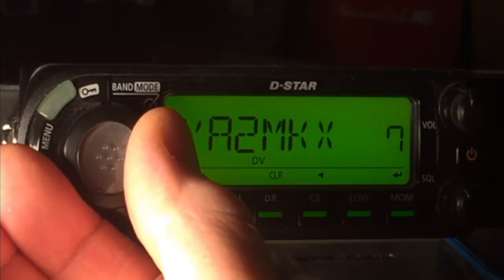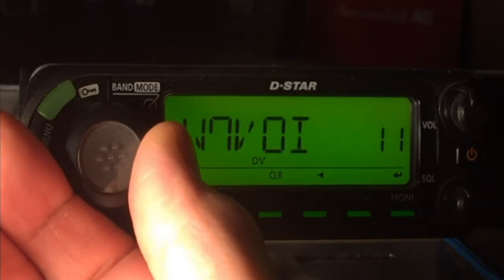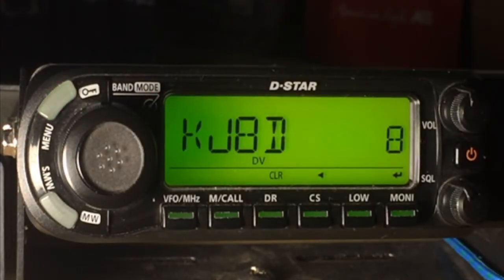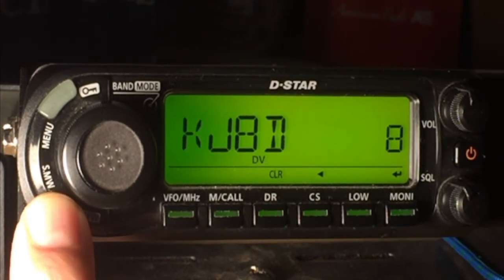These later call signs were received previously. When you get one that you want to reply to or try to contact, long press MW to copy the received call log to the current call signs.